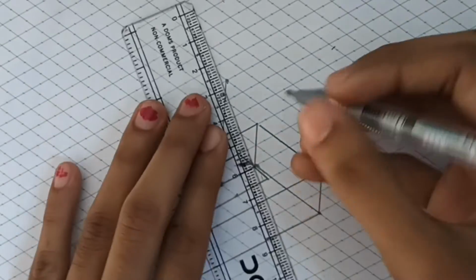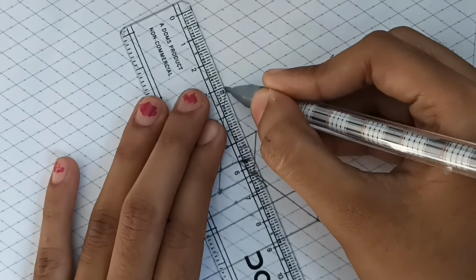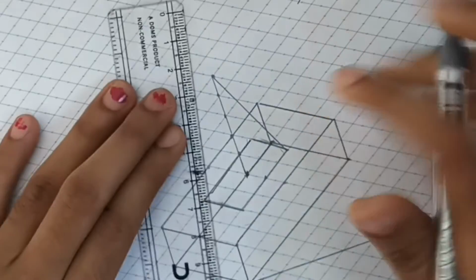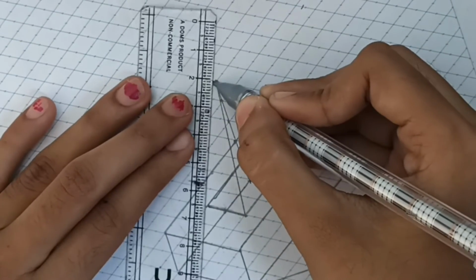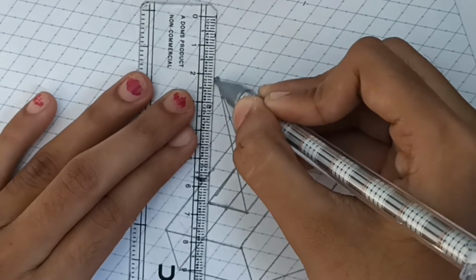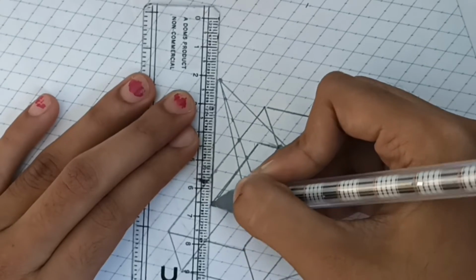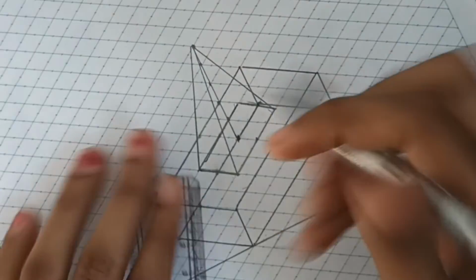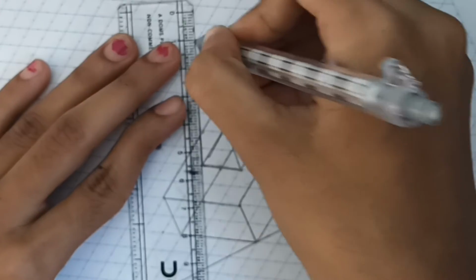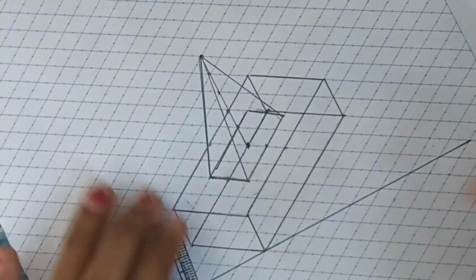From this, join all the edges. So now we got the pyramid.